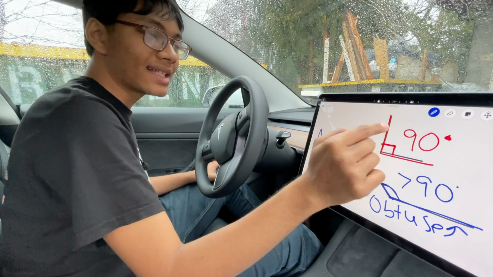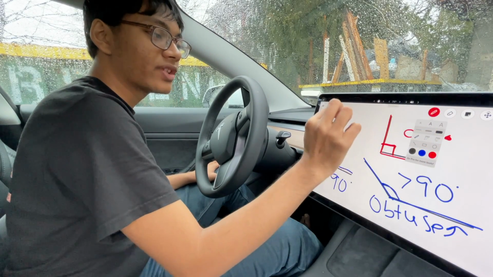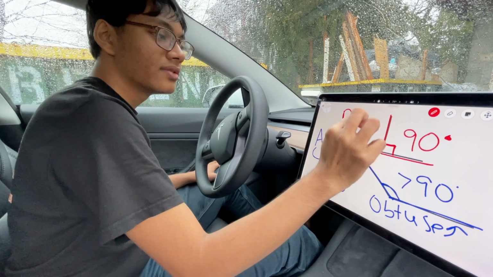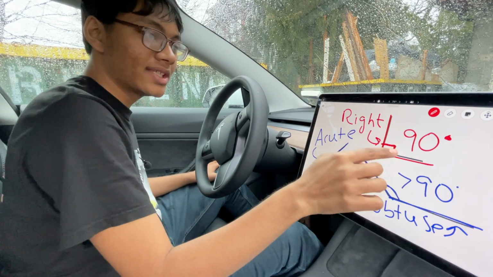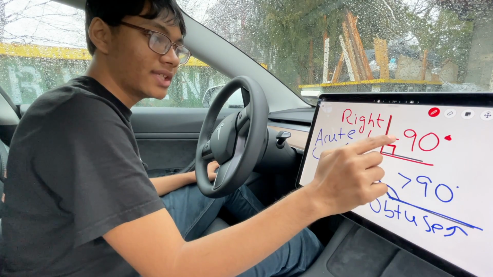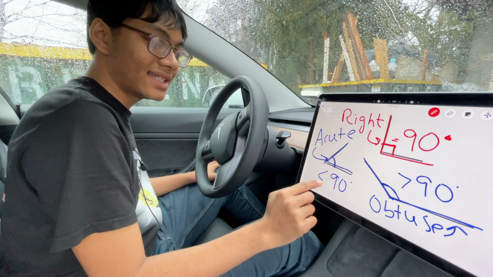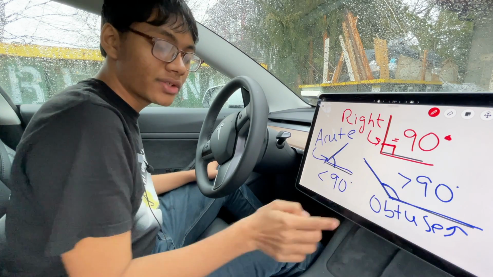The angle that's exactly 90 degrees, well, we have a special name for that. We call it a right angle. As if the other ones are wrong, right? So this is a right angle equal to 90 degrees. This is an acute angle less than 90 degrees. This is an obtuse angle greater than 90 degrees.